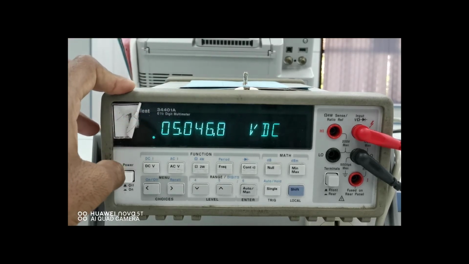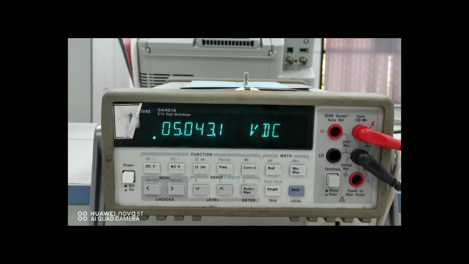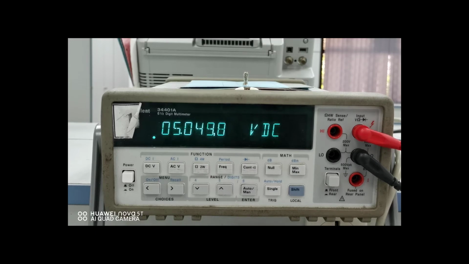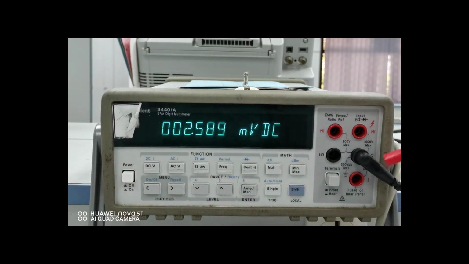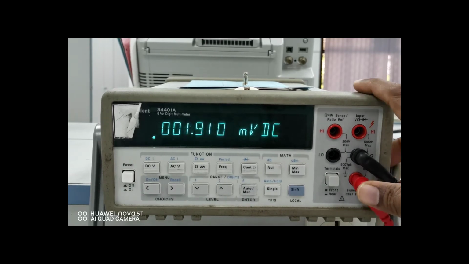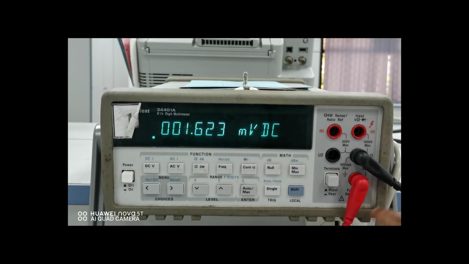Okay. Now if you want to measure the current, firstly you need to turn off your power supply and change the multimeter probe, the positive terminal, to the third terminal, which represents the I here, current. If you see here, we have the I symbol, which represents the current.